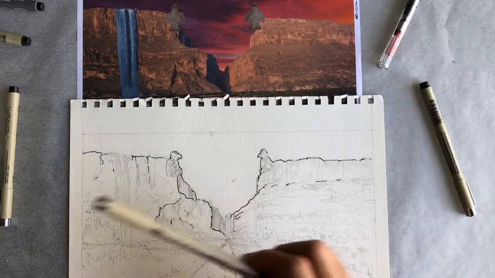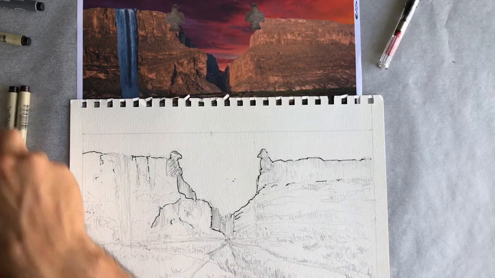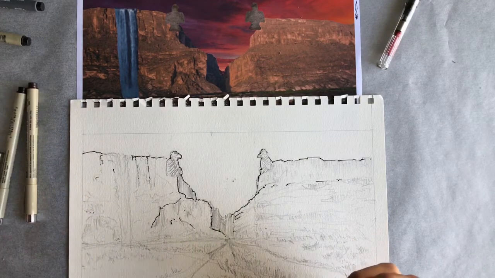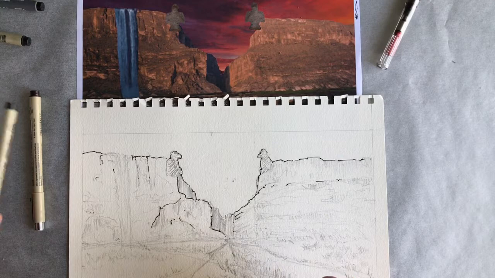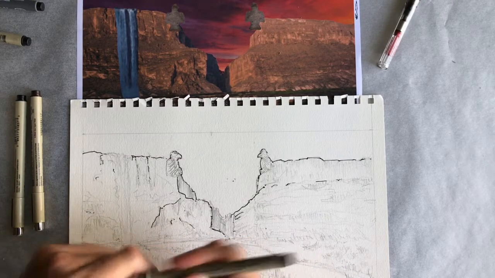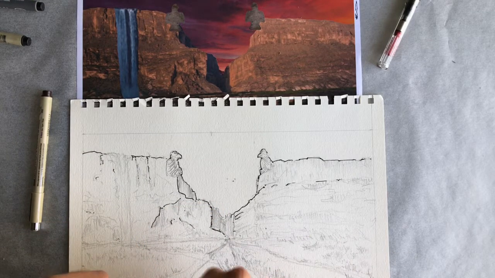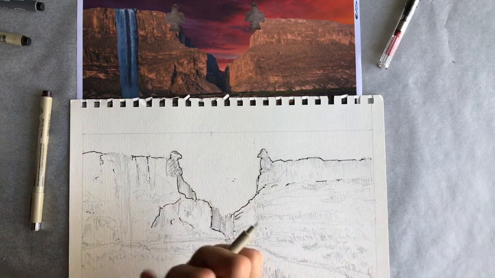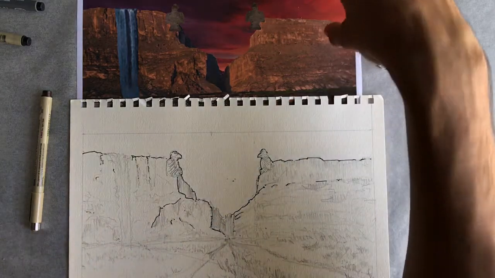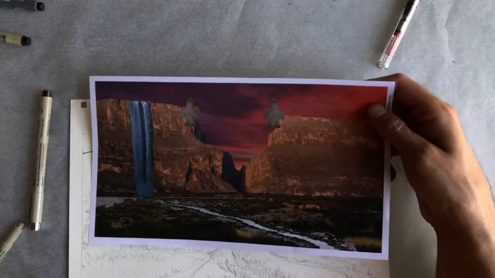Next, I come in with the second thickest line weight, which is a 2. I'm gonna go with, see, I have 2 different 2s. I got 2 here. It's an older one. And here I'm going to look at my reference, observe it, scan it.